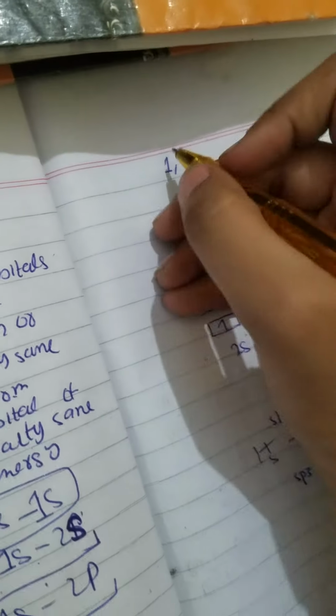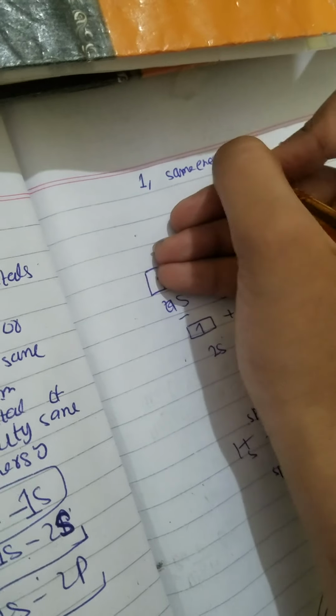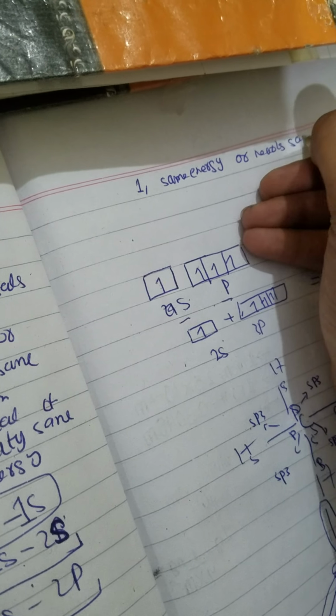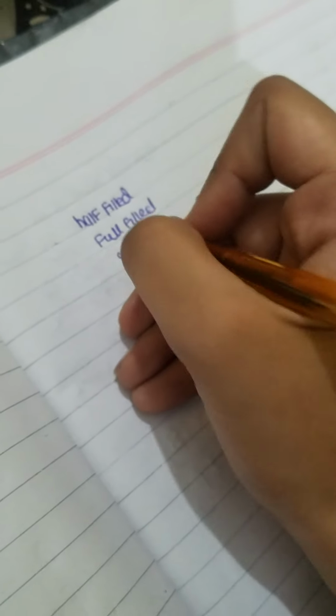So what's the key point? The first key point that we have is that the intermixing orbitals must have the same or nearly the same energy. The second is that the same orbitals overlap. Now the question arises: which orbitals overlap? Half-filled, full-filled and empty, all types of orbitals overlap with each other.